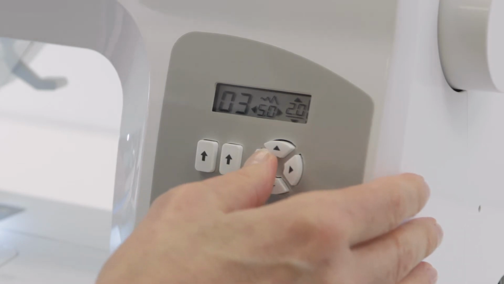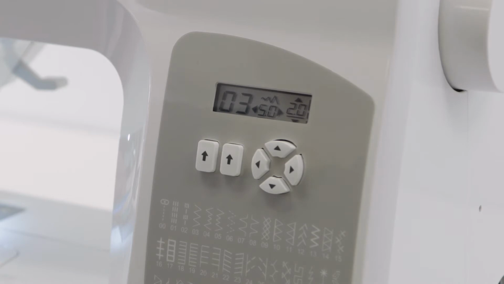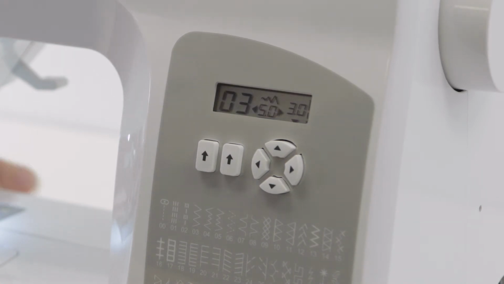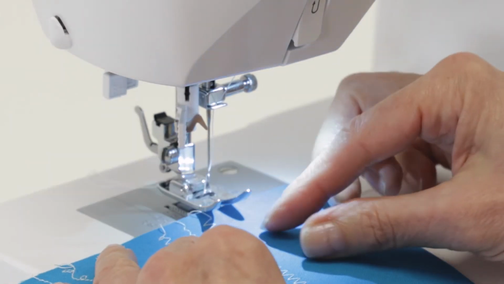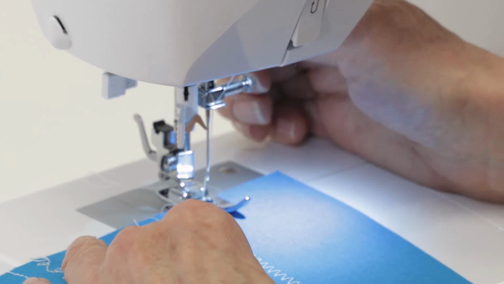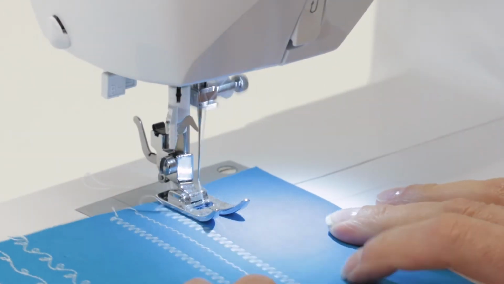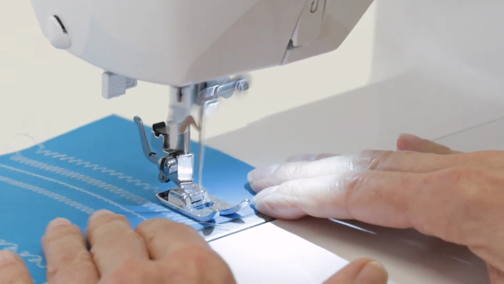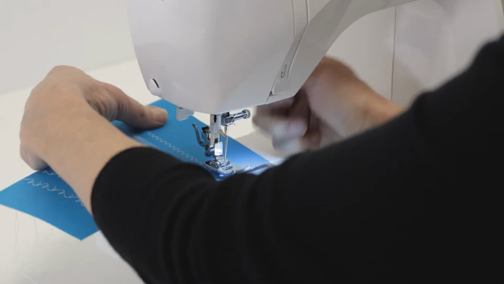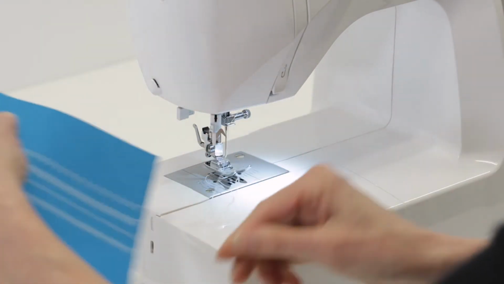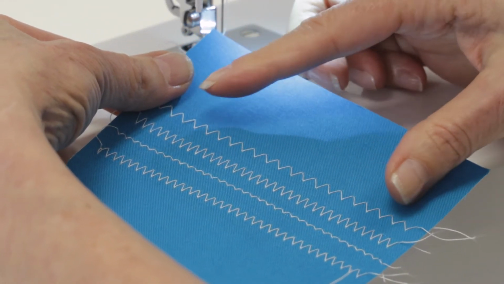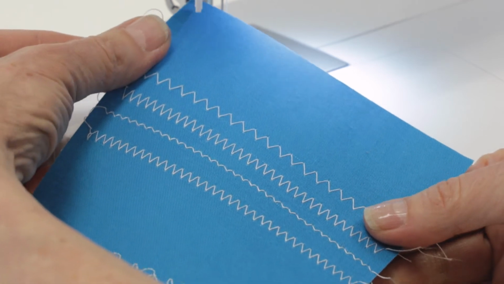We'll go back to the default setting of 5 millimeters, and let's bring the stitch length a little longer to a 3 millimeter stitch length. This is going to make more distance between each stitch. So here the width has remained the same, but we have more distance between each of the zigzag stitches.